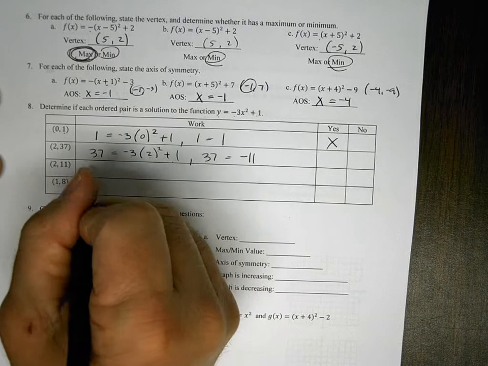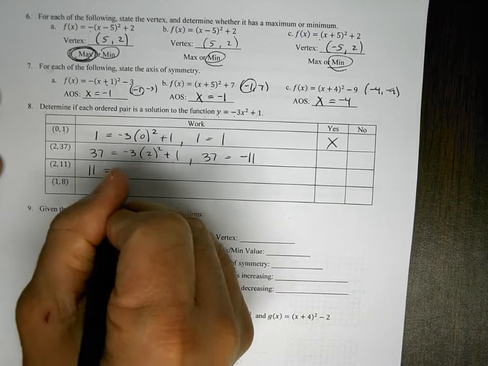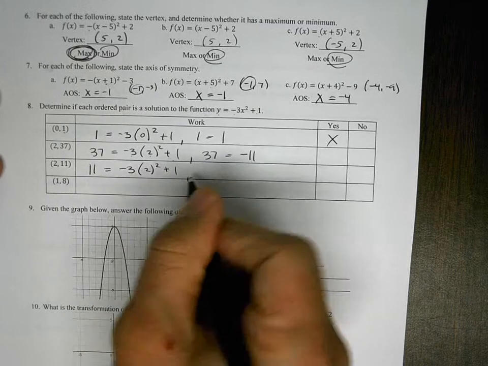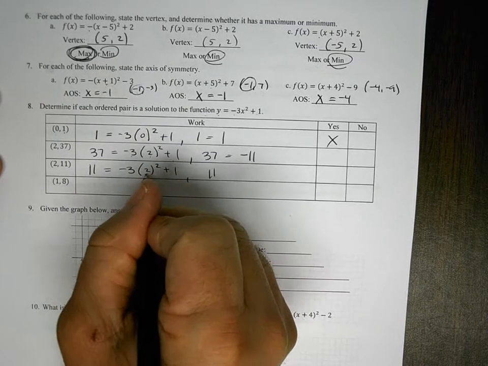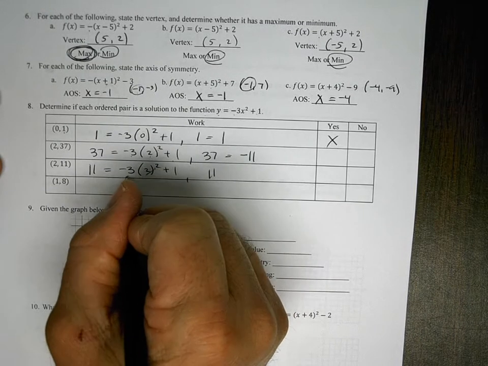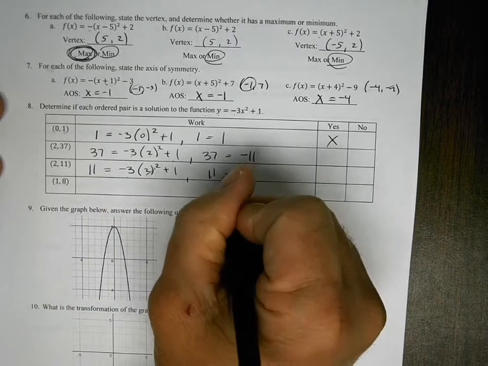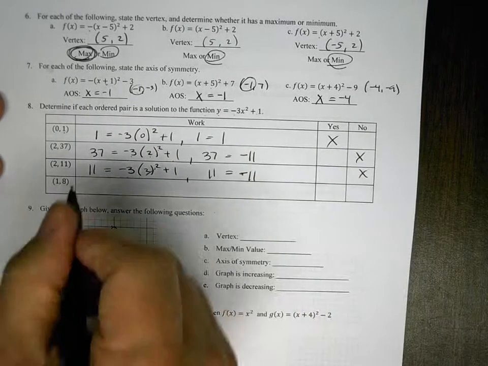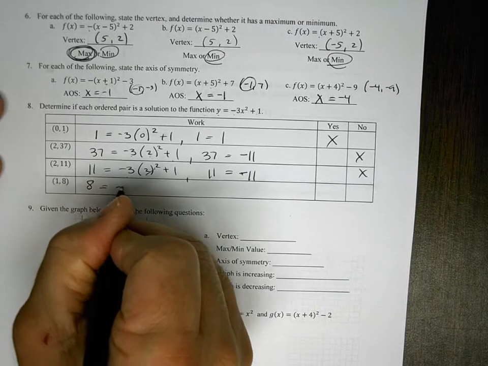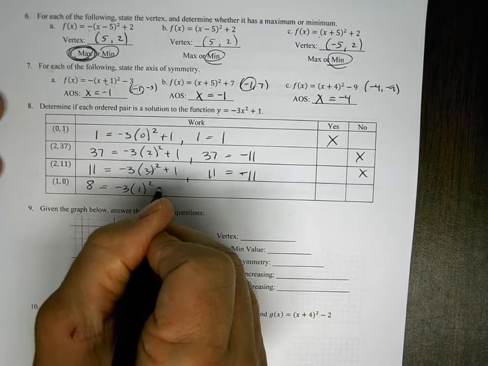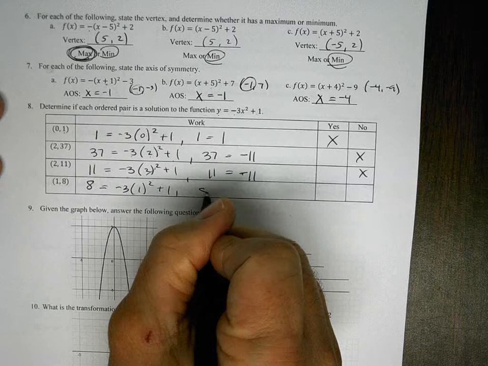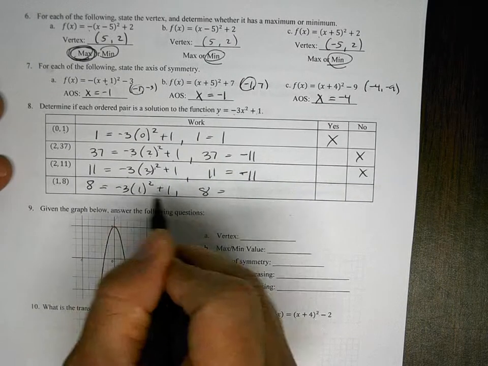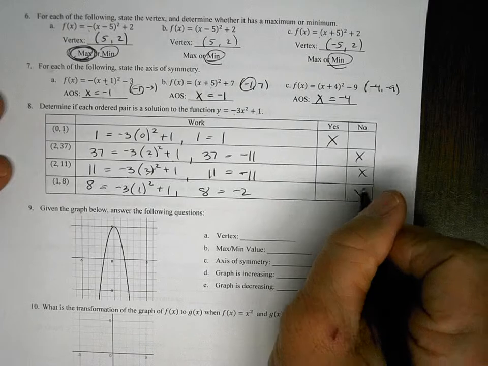Okay, so we have y equals negative 3 times x squared plus 1, which is 11 equals 2 squared is 4. 4 times negative 3 is negative 12 plus 1 is still negative 11. So that's no, no. Finally, y equals negative 3 times x squared plus 1, which means 8 equals 1 squared is 1 times negative 3 is negative 3 plus 1 is negative 2. So that's a no.